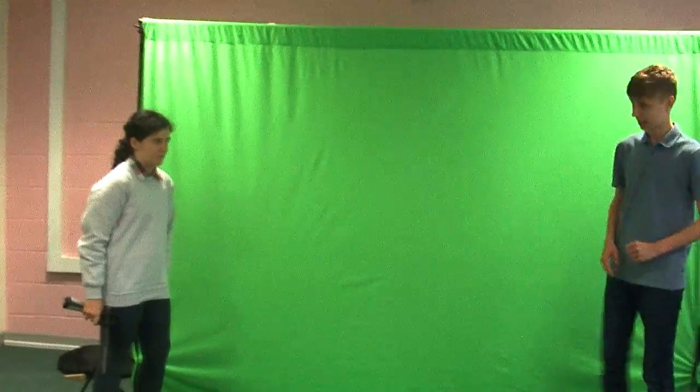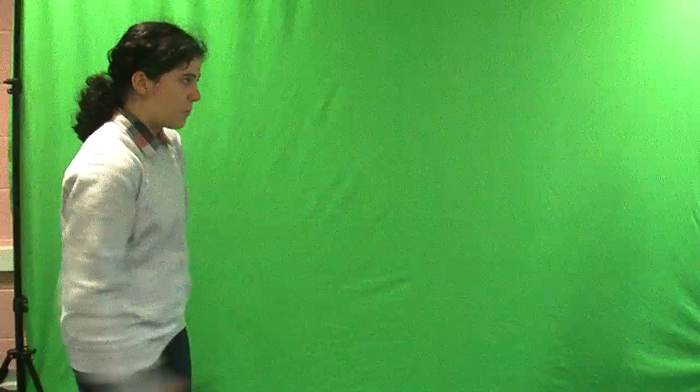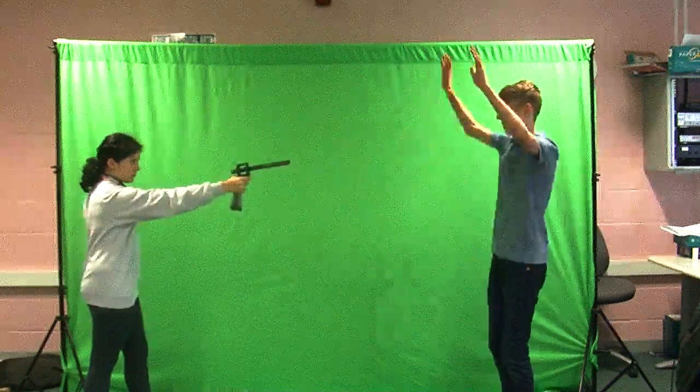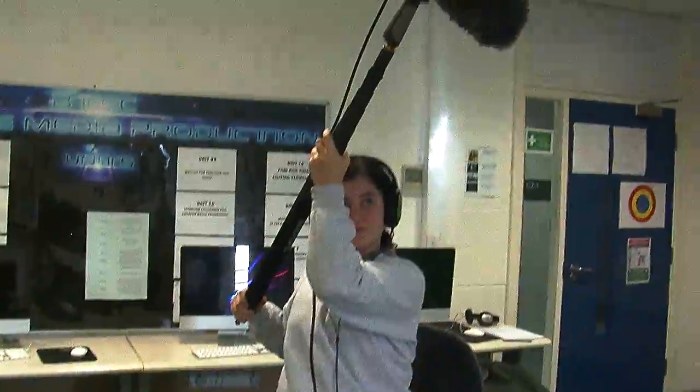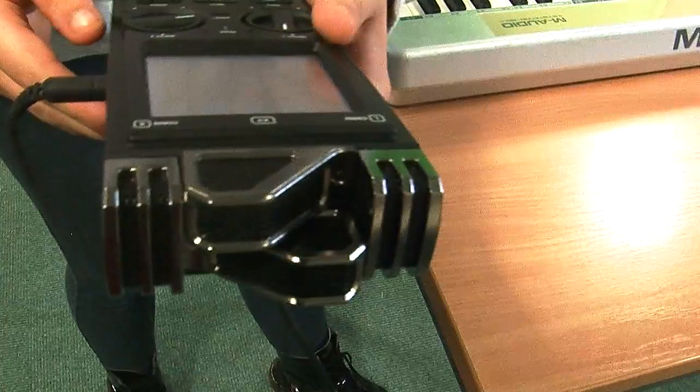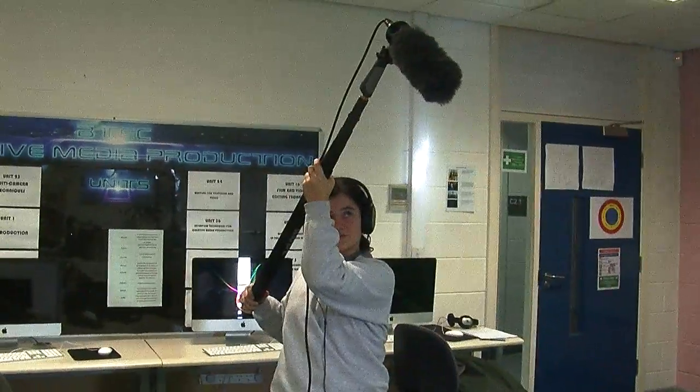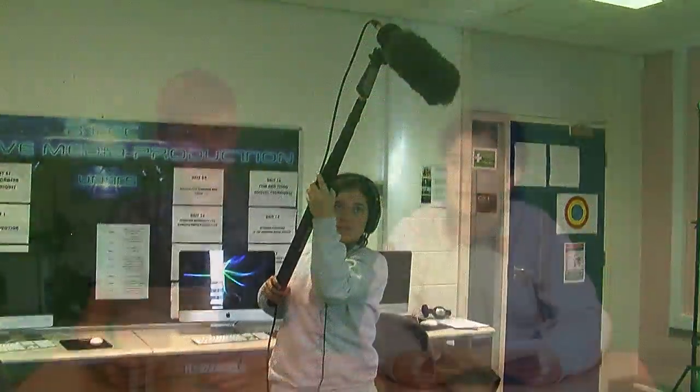There are 2 types of mics, the shotgun and the lavalier mic, and they can be both omnidirectional or directional. Now, omnidirectional means the type of mics that record in every single direction, whereas directional just picks up one sound, which means no ambient background noise.